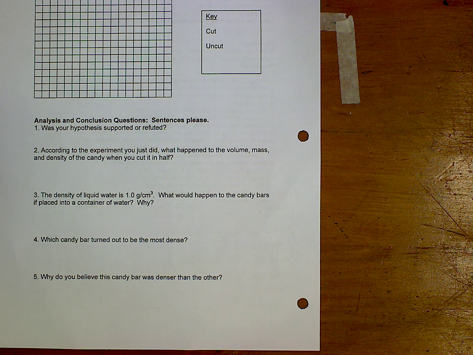All right? And then number 5 says, why do you believe this candy bar was denser than the other? You're going to tell me more than one word of why you think this candy bar was denser. Did it have a higher mass? Did it have a higher volume? Were the mass and volume both high? You have to tell me what you think the answer is to that question, writing in complete sentences as neatly as you possibly can. All right? Those are my expectations for that.